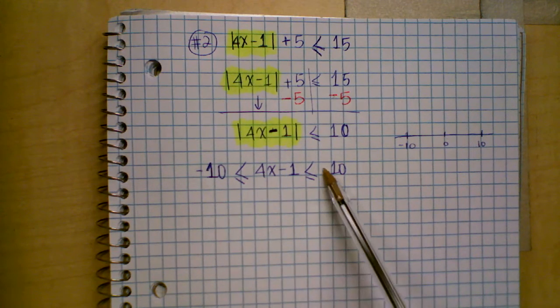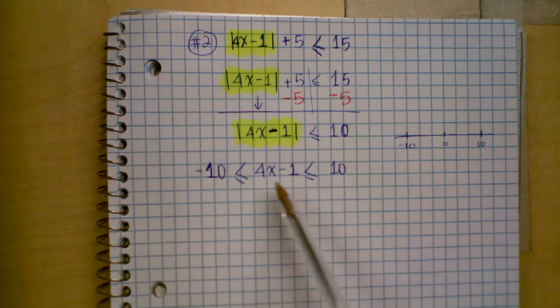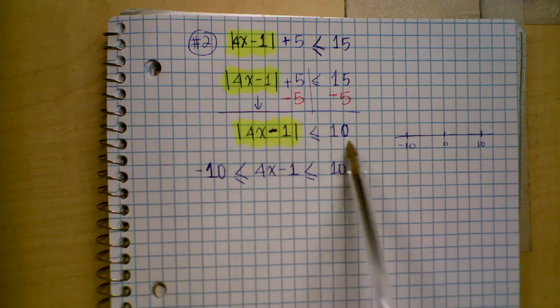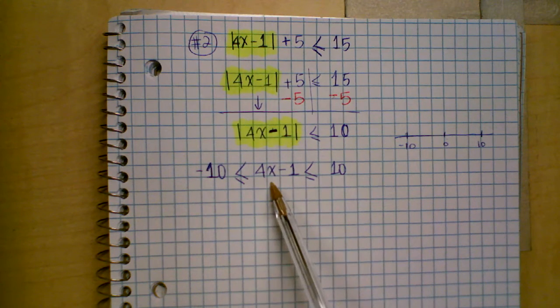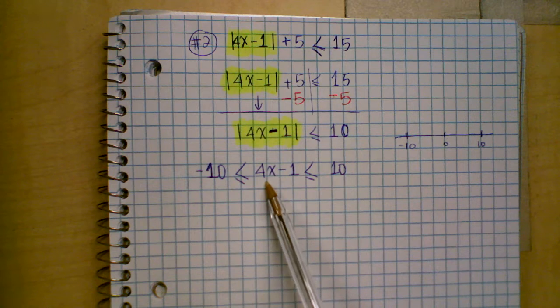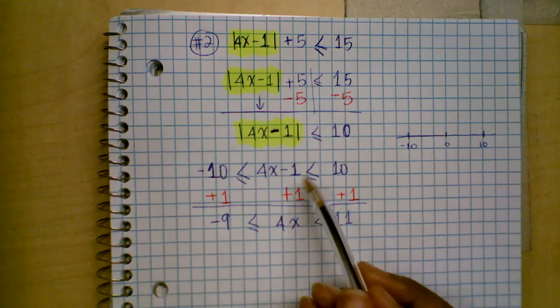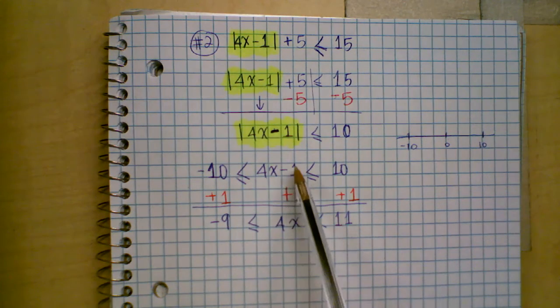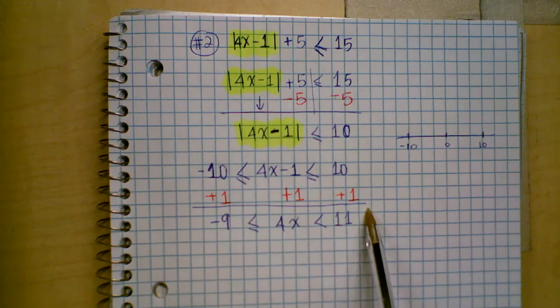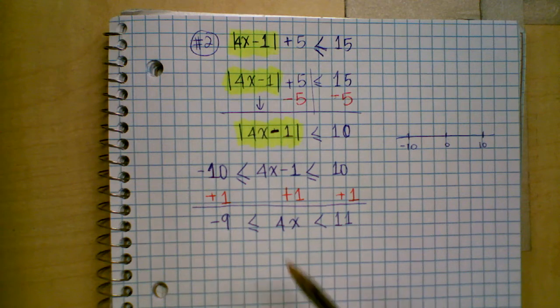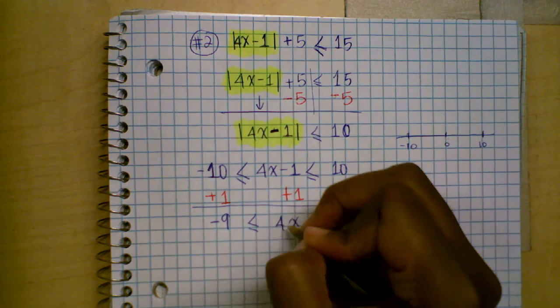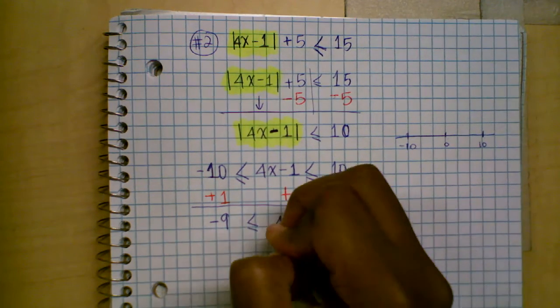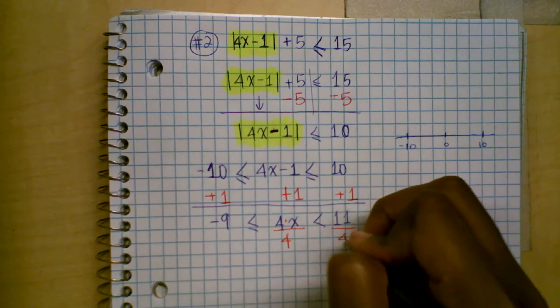We are not done yet. We have rewritten the inequality without the absolute value. The next step is to solve for x. Please pause the video and solve for x. To solve for x, I need to remove the negative 1, so I add 1 on both sides. Next, to isolate x from the multiplication by 4, I divide by 4 on both sides.